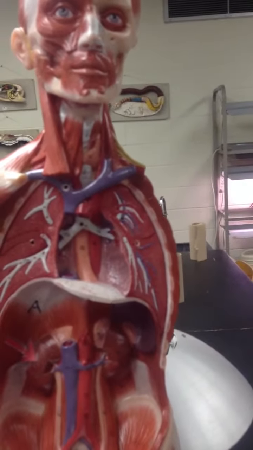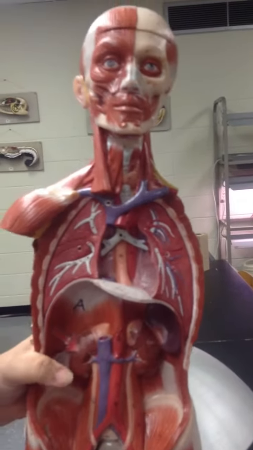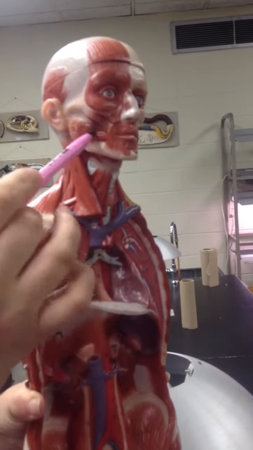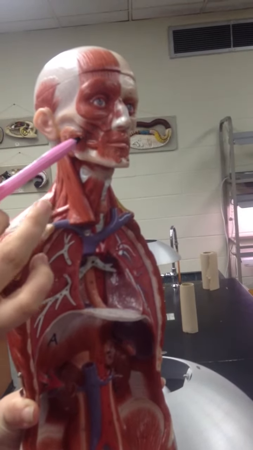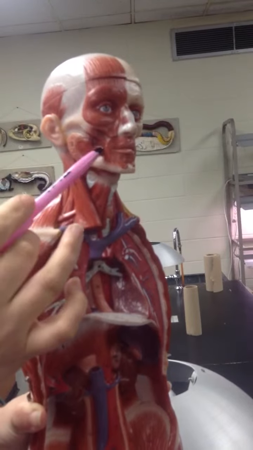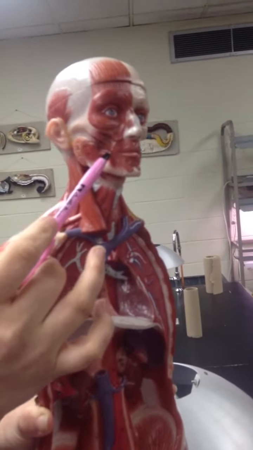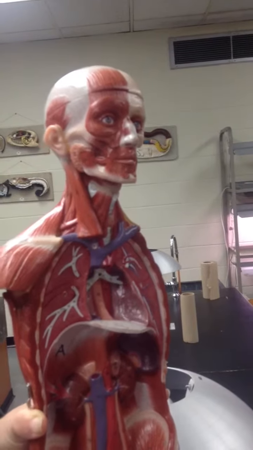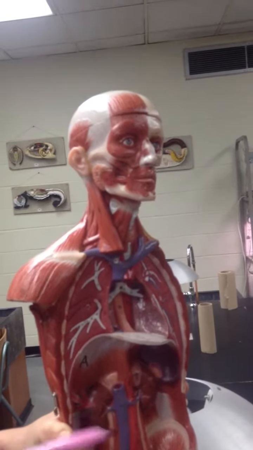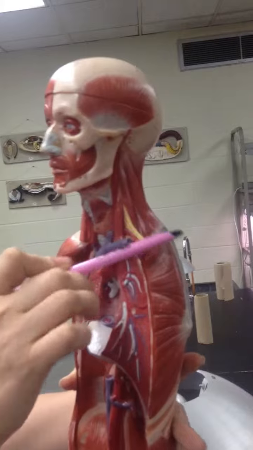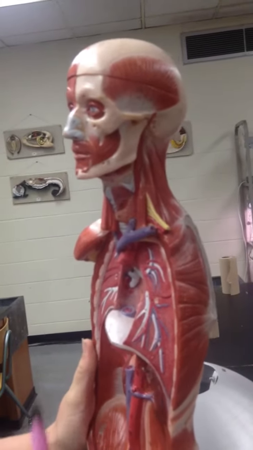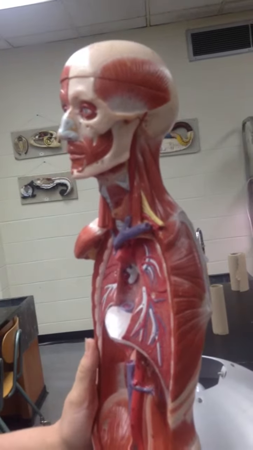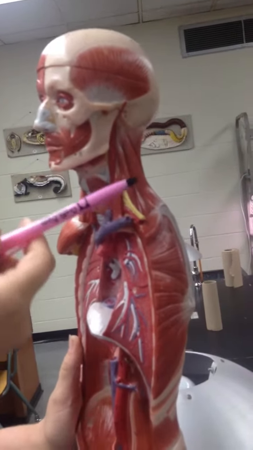The origin of the buccinator is the molar region of the maxilla and mandible. The insertion is the orbicularis oris. The origin of the platysma, which is not shown on the model, is the fascia of the chest over the pectoral muscles and deltoid. The insertion is the lower margin of the mandible.